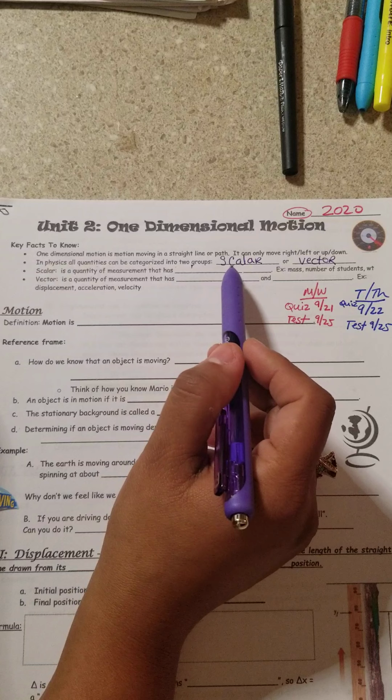The quiz for this unit, if you're a Monday, Wednesday person, versus if you're a Tuesday, Thursday person. Let me put on here quiz. If you're a Monday, Wednesday person, the quiz date is going to be on 9/21.